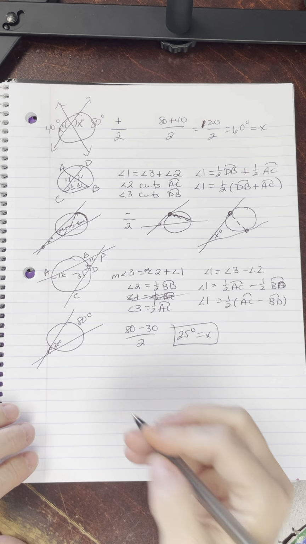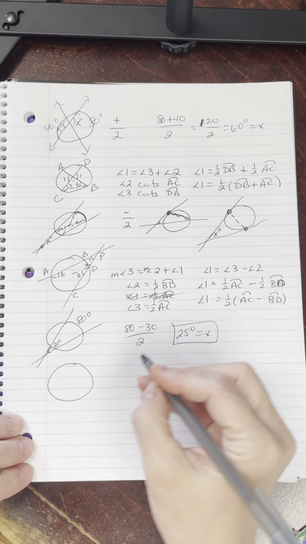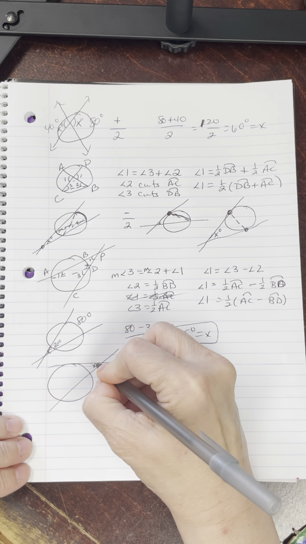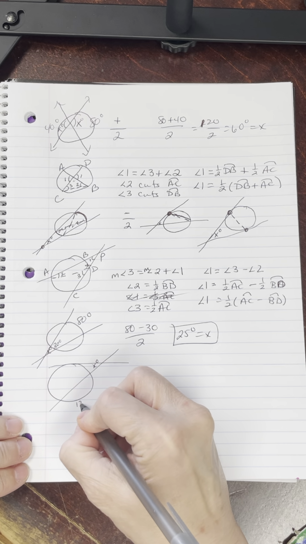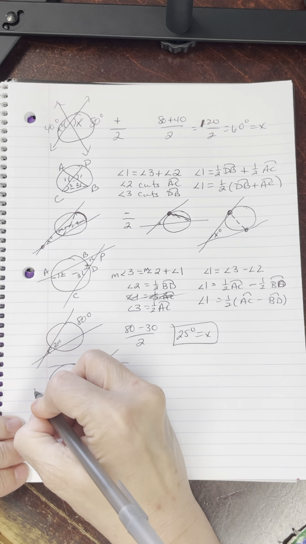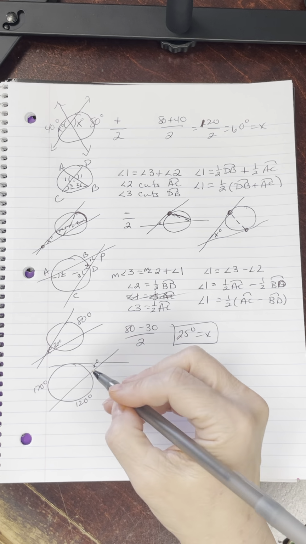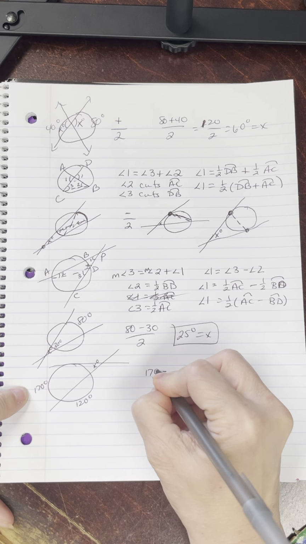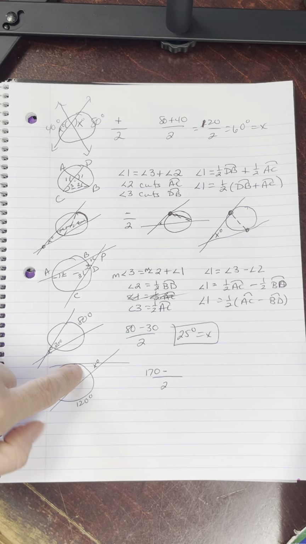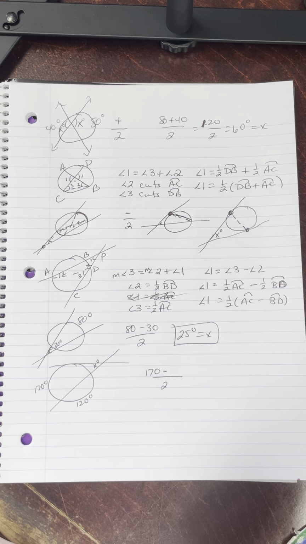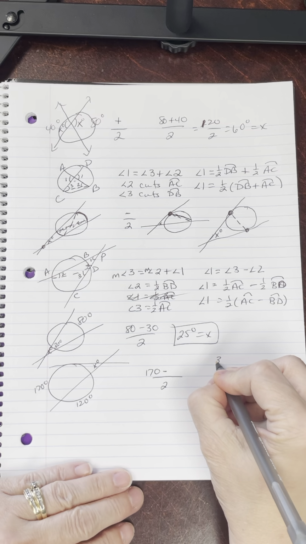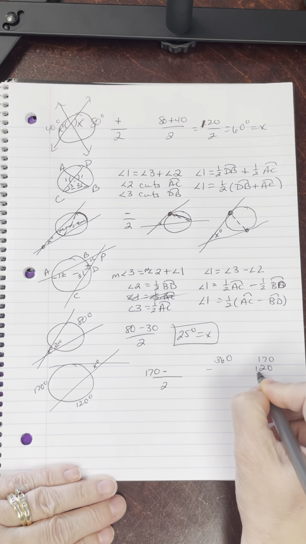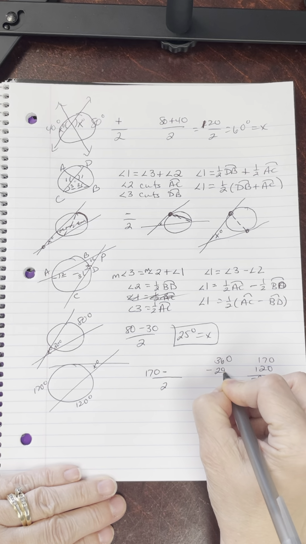Example 6. This time it does a tangent and a secant. It wants x solved for. It gives you this side is 120, this one is 170. So when they're crossing outside, I know I need to subtract and divide in half. The large one is 170. I don't have the small one, but I can find it because I know that a full circle is worth 360. We're going to minus off the addition of 170 and 120. So 290 is coming off.